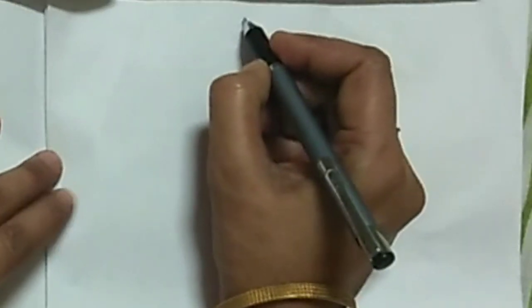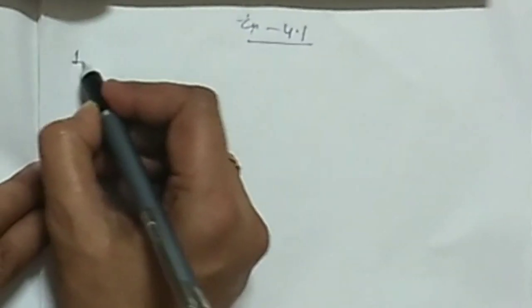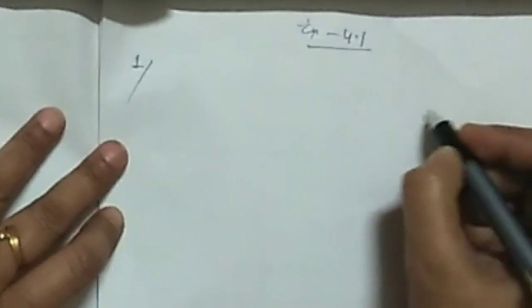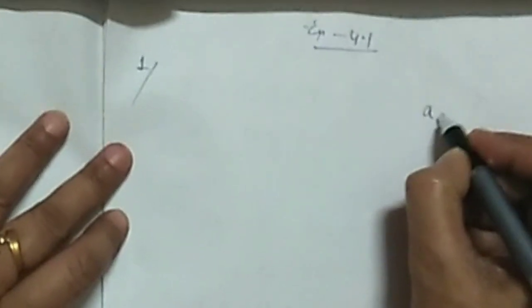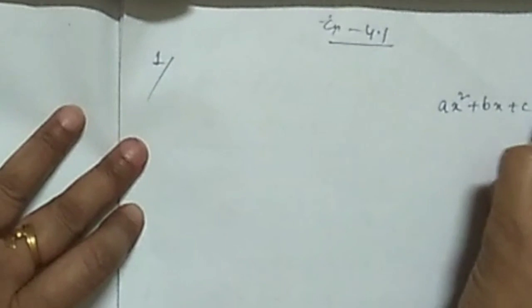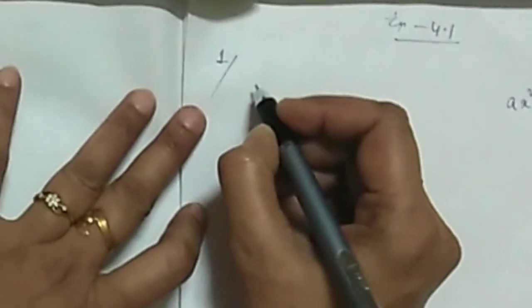Today I am starting a new chapter, Quadratic Equation, exercise 4.1. Let's start. In this question it is asked, check whether the following are quadratic equations or not. For being a quadratic equation, we need to express the equation in the form ax square plus bx plus c equals 0. If any expression can be expressed in that form, then it will be called a quadratic equation.